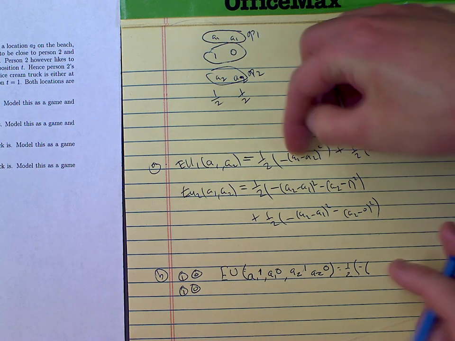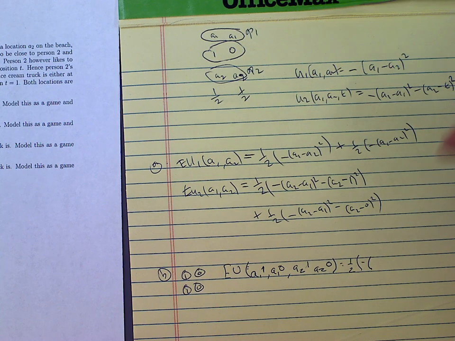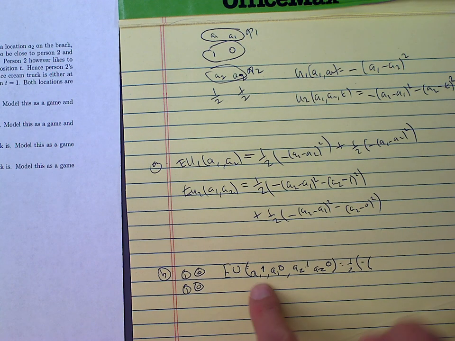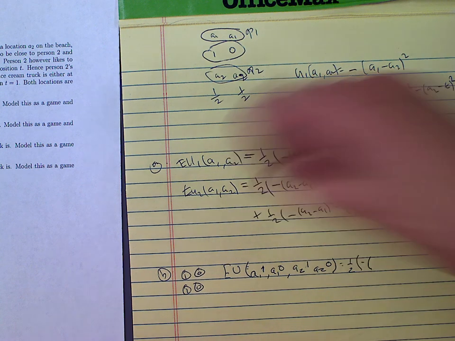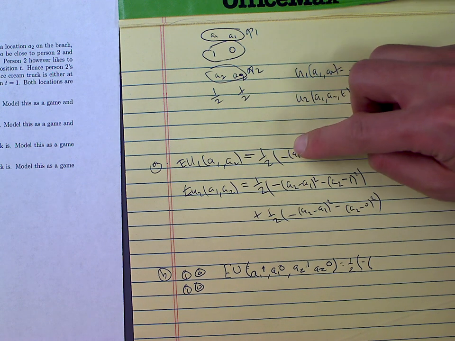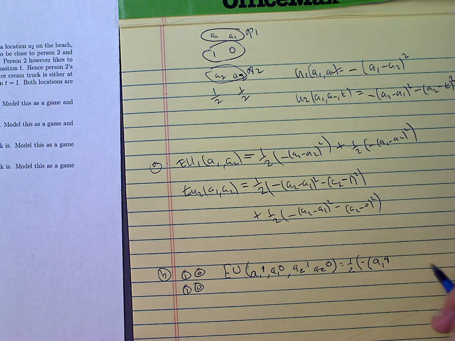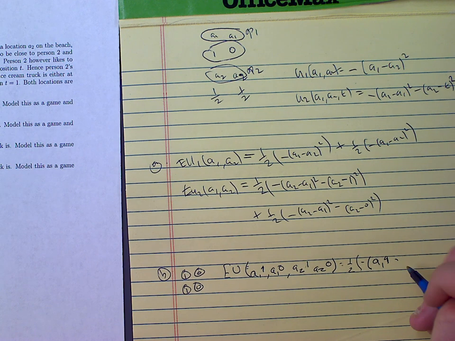So this is like the truck's at 1 and I know it. So what am I choosing? If the truck is at 1 and I know it, I'm not choosing this. It's the same as this, except there's going to be a 1 sticking on. So it's just a1 of 1 minus a2 of 1, and that's squared. Plus then 1/2 of a1 of 0.